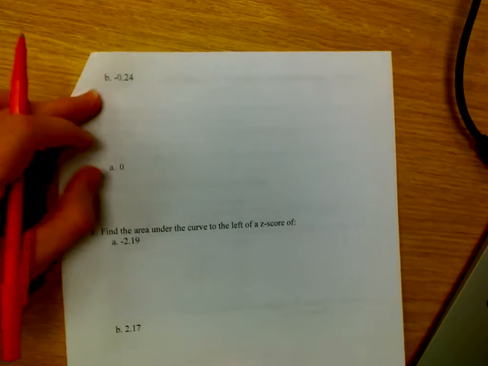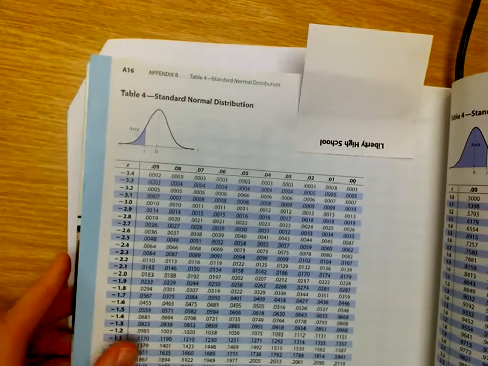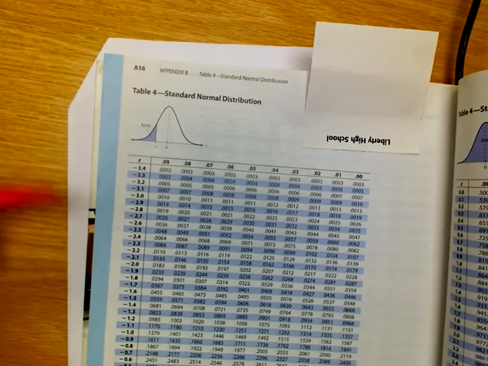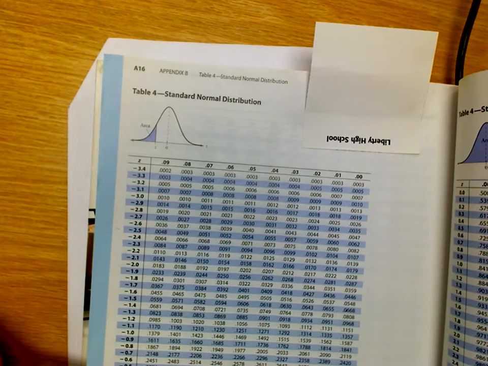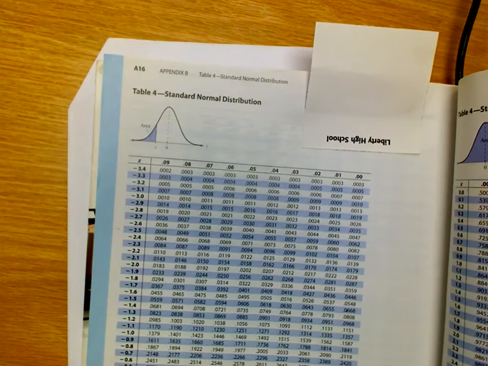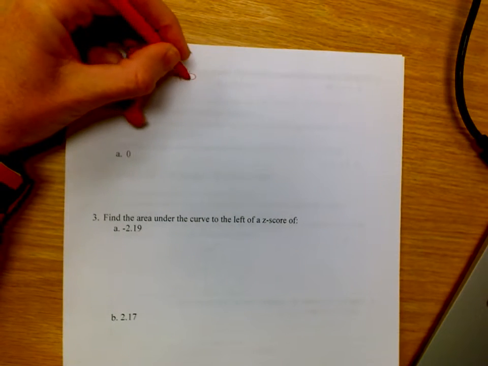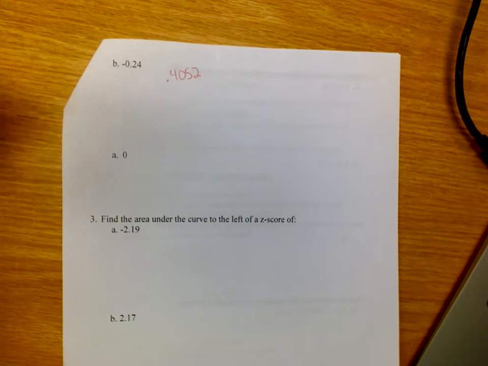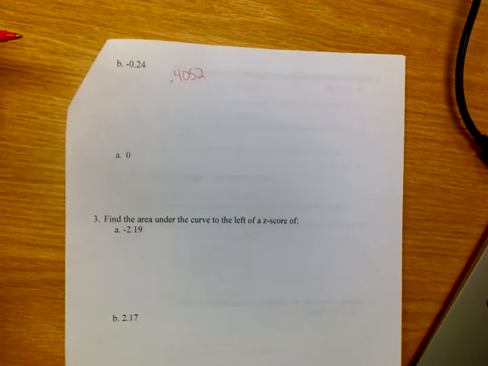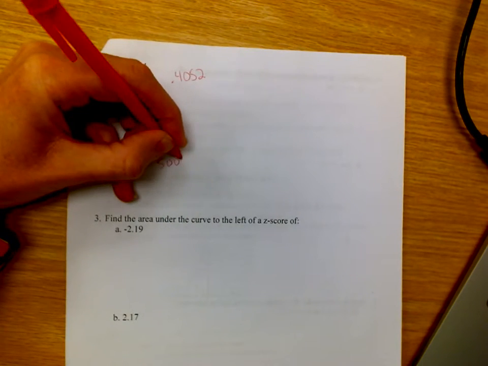Let's look at the next example. The next one is negative 0.24. The negative z-scores are found on page A16. So you would come over here, you would go down to negative 0.2, and then you would follow that line over to the 0.04 column, which is 0.4052. So at that z-score, to the left of that is approximately 40.52% of the area. Now for a value of 0, that's one of our properties. The cumulative area when you have z equals 0 is 50% or 0.5000.